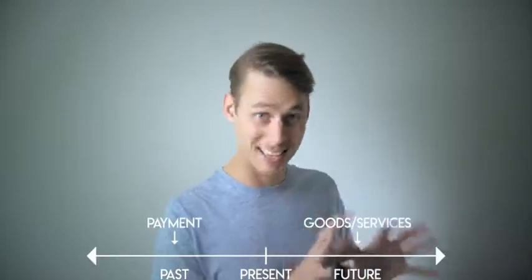Let me explain. The past and the future, with us being bang in the middle, balancing on a tightrope in the present. In a prepayment, goods or services have been paid for in advance. So that means that the payment happened back in the past for goods or services that are going to be delivered or consumed in the future.